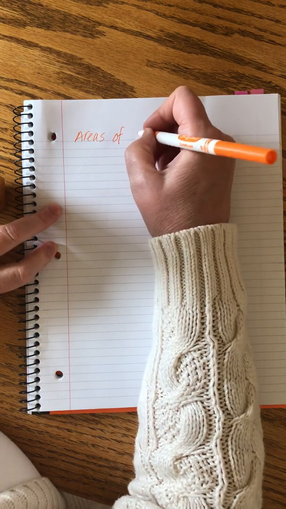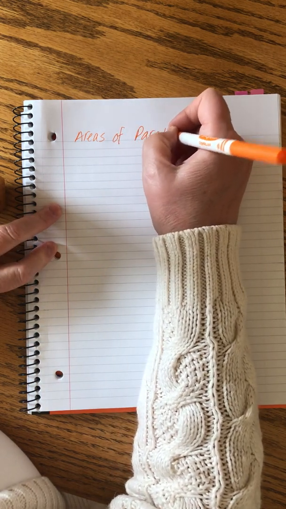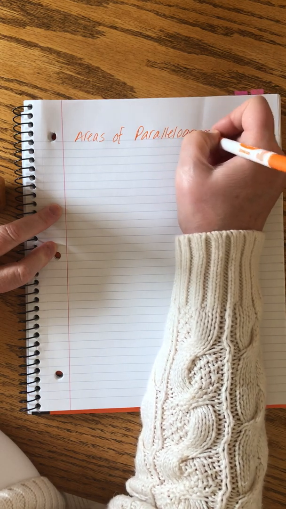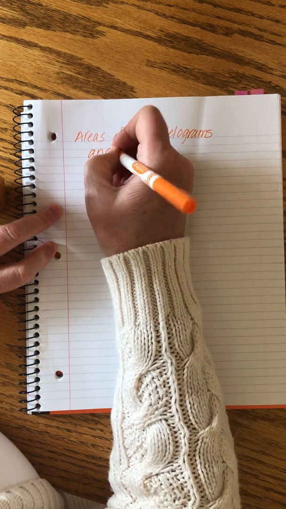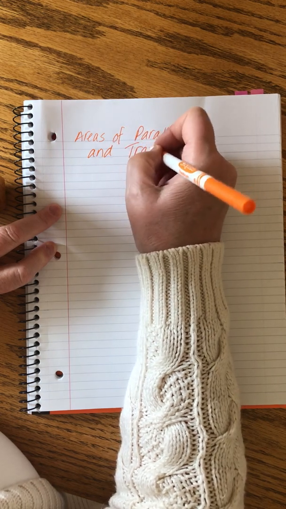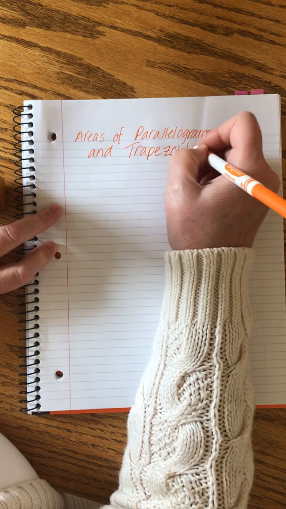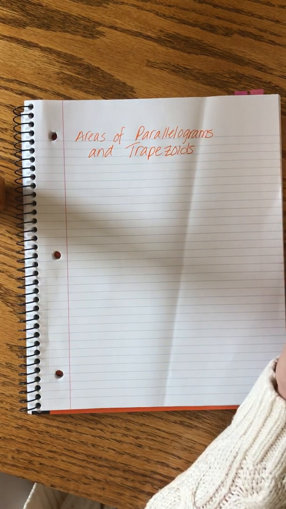Areas of parallelograms and trapezoids. Are you rolling your eyes? I am. These guys are just troublemakers, but the good news is they're not going to make any trouble for us today.